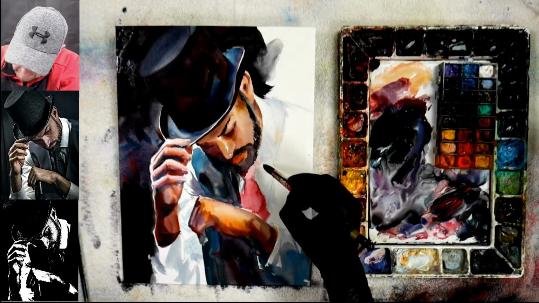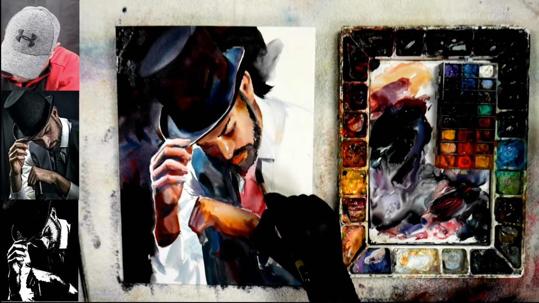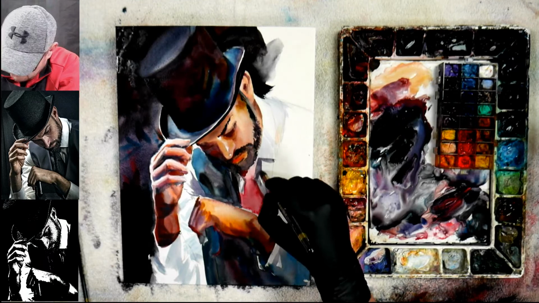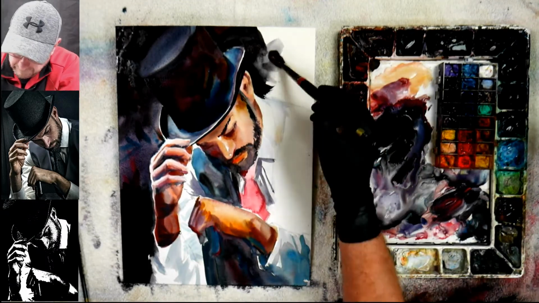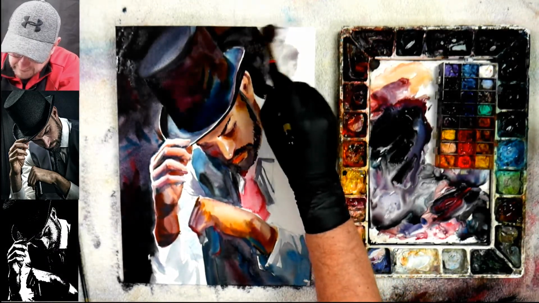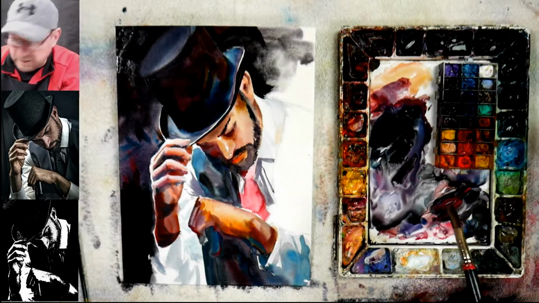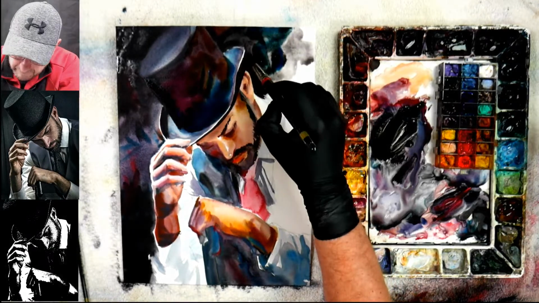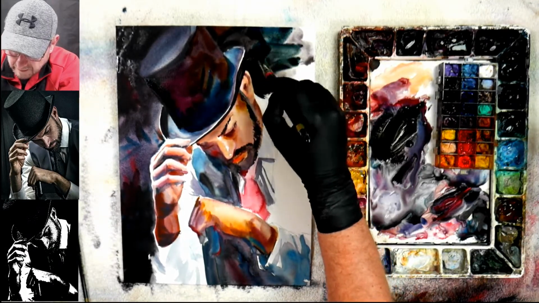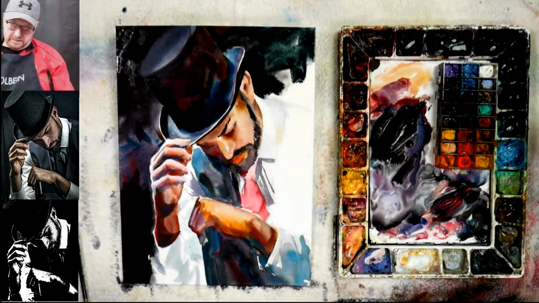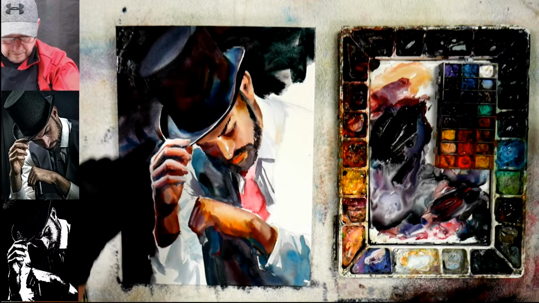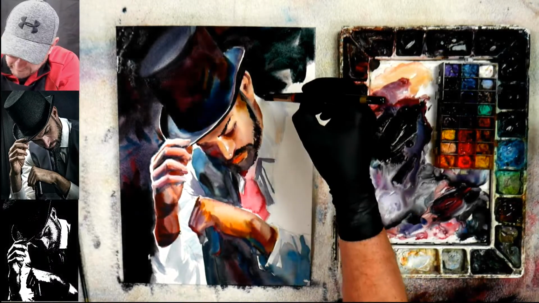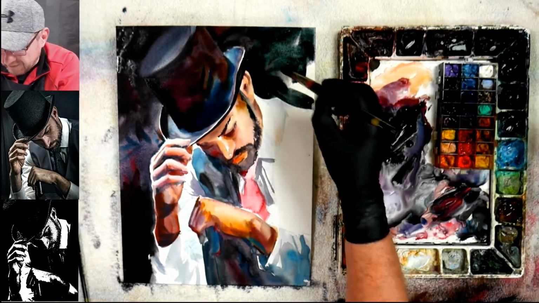Alright, so now underneath his shirt here, his tie. Let's keep on going up here. I don't want that to dry too bad and too hard. I'll just make this nice color up here. Look at some of these washes that are in there. Just, boy, I wonder if you can even see that. There's some really amazing textures going on in there.